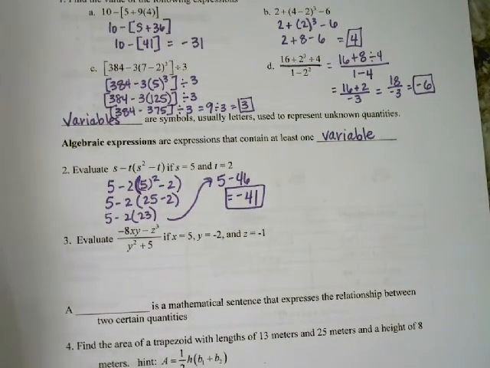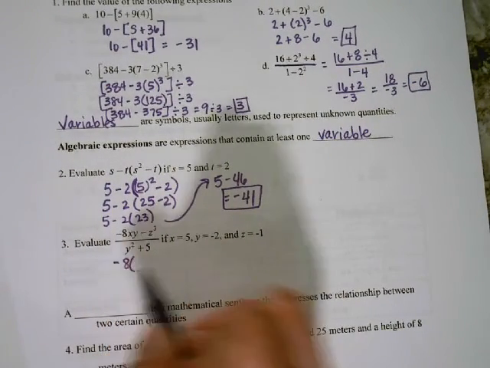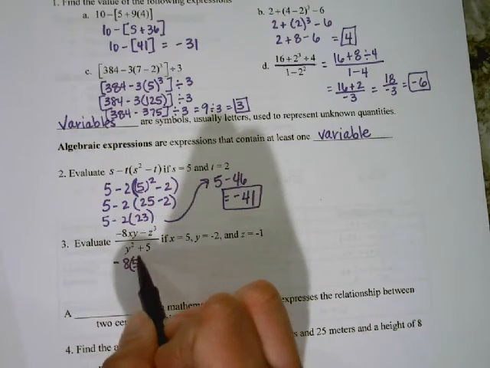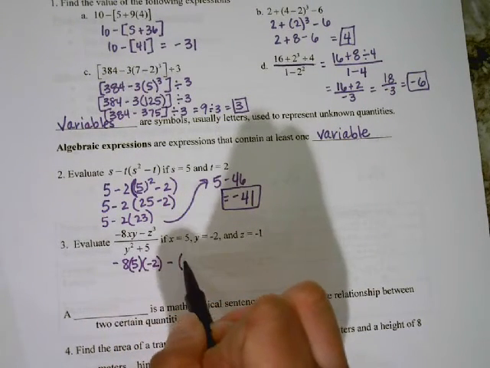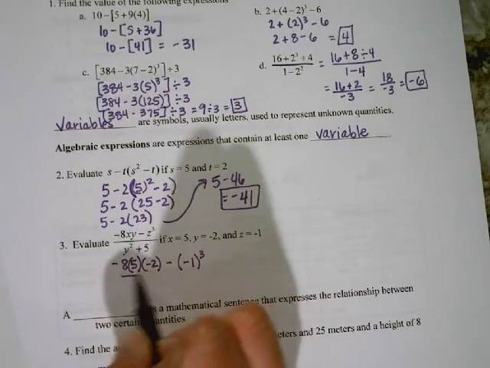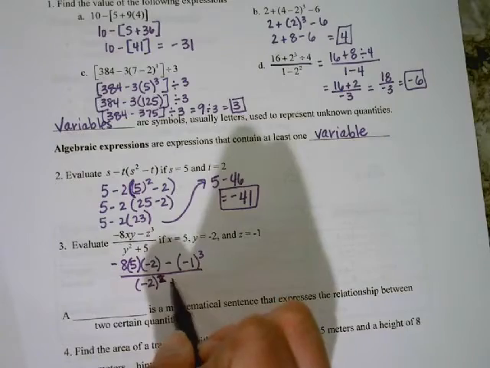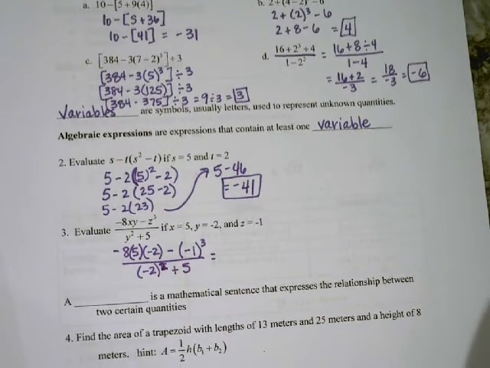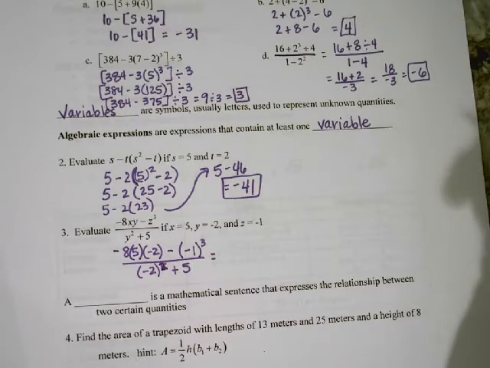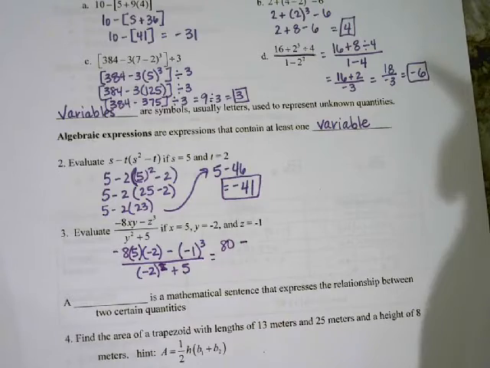All right, number 3, again, evaluate, so plug in what we know. Now be careful because some of them are negative, so make sure you use lots of parentheses. X is 5, y is negative 2, minus negative 1 to the third power, all over negative 2 squared, plus 5. Negative 8 times 5 is negative 40 times negative 2 would be a positive 80. Minus negative 1 to the third power.